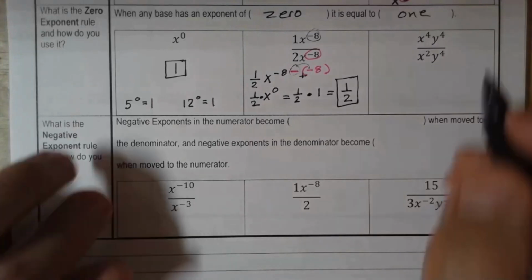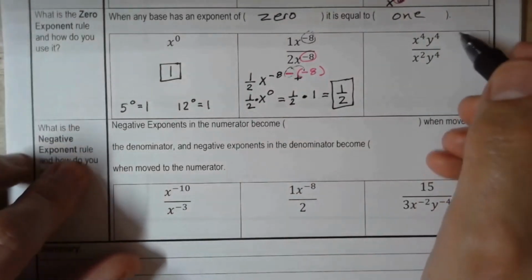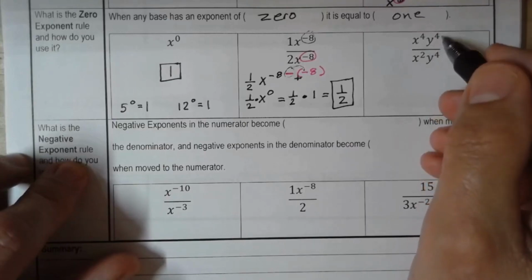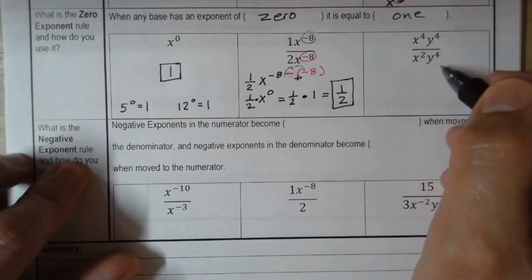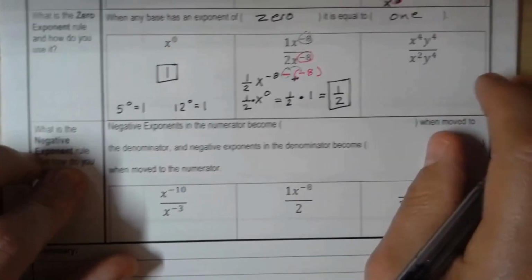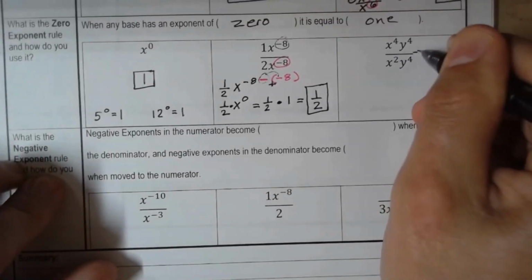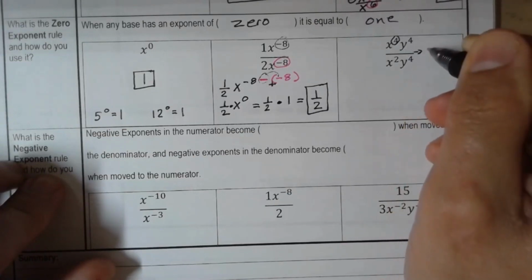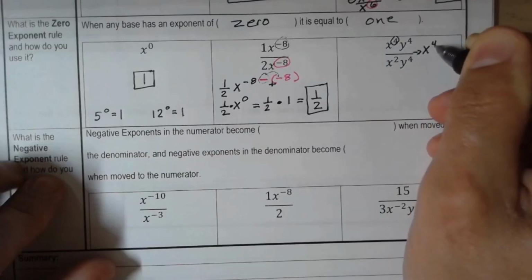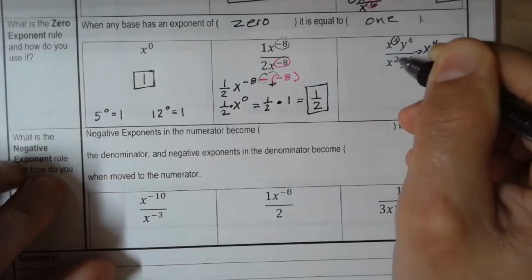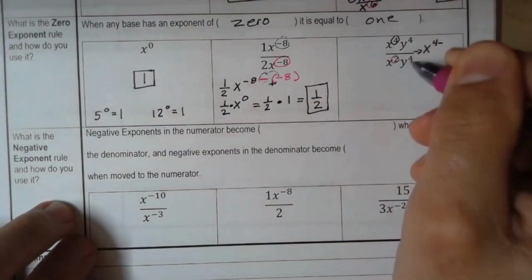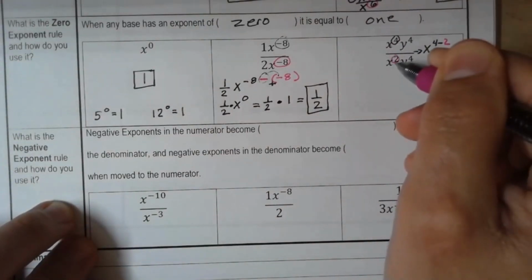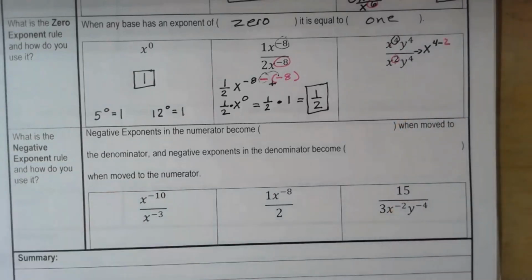Alright, let's look at this last one here. On this last problem, we have x to the power of 4 times y to the power of 4 over x to the power of 2 times y to the power of 4. Okay, well I'm going to rewrite this starting to the right. We're going to do some math here. So I have this first x to the power of 4. So I'm going to write x to the power of 4. And then it's going to be minus the power of 2. Because notice these two x's have the same base. So I'm simply subtracting the denominator's power from the numerator's power.